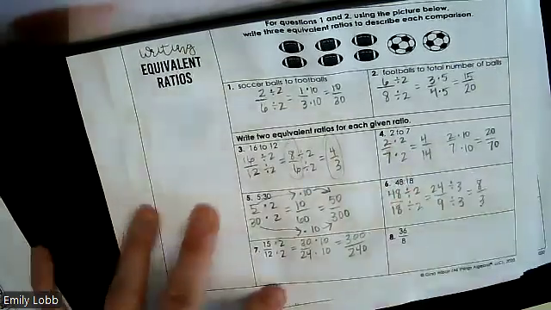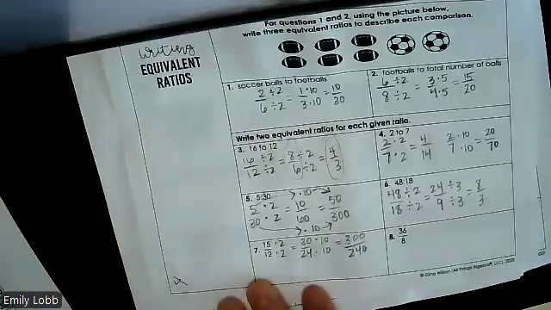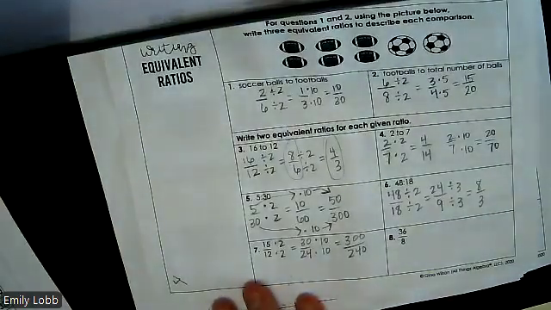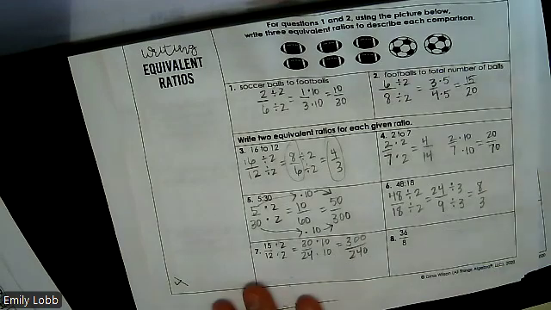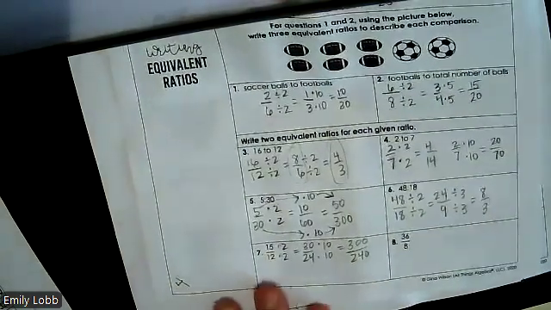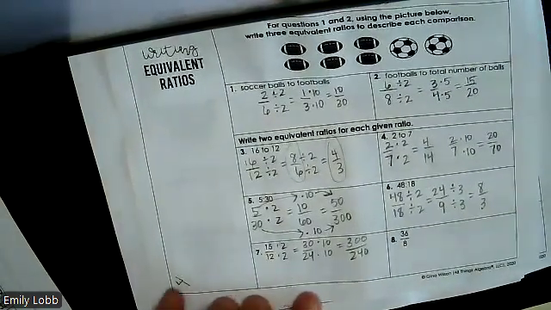It does not matter what you do when finding equivalent ratios as long as you do the same thing to what? Excellent, Amani. Thank you. The top and the bottom. Well done.